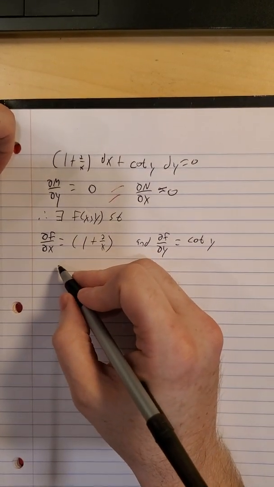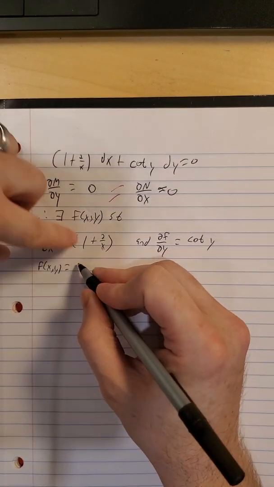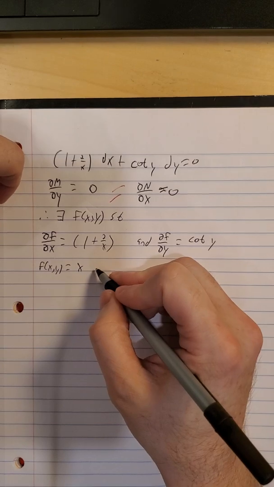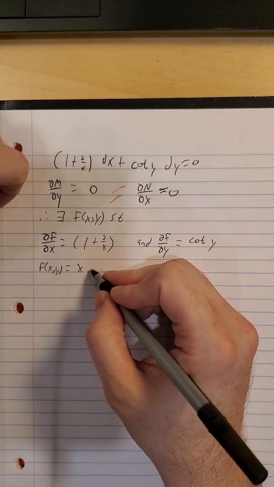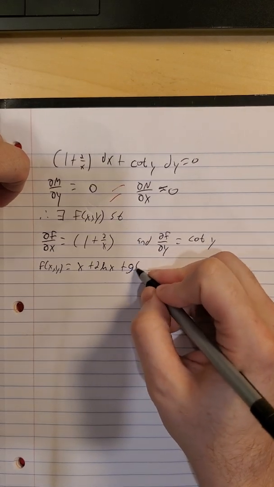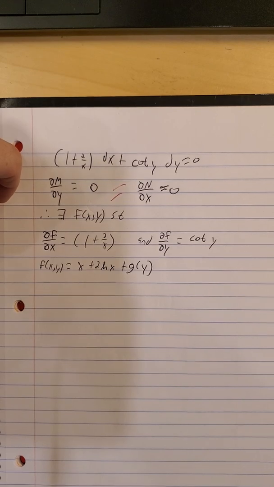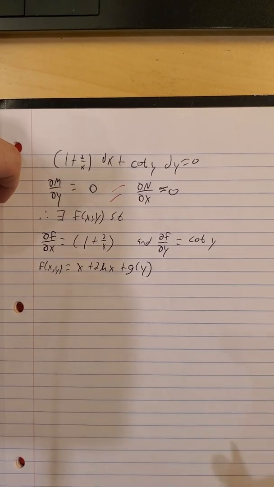So we'll integrate, giving us f of xy. Antiderivative of 1 is x. Antiderivative of 2 over x is 2 natural log x. And then we'll add on g of y. Whatever function is happening with respect to y is involved as well.